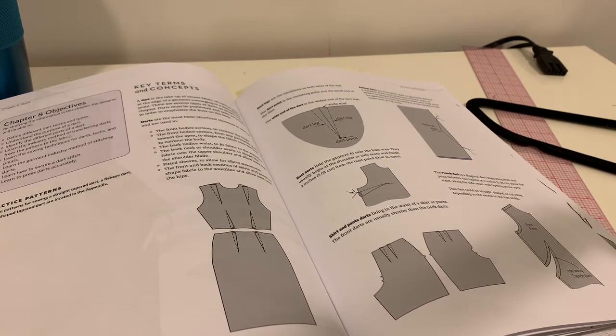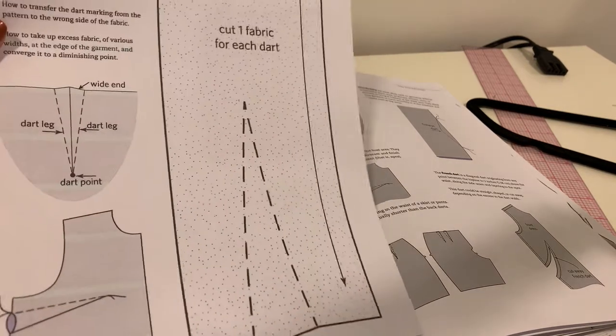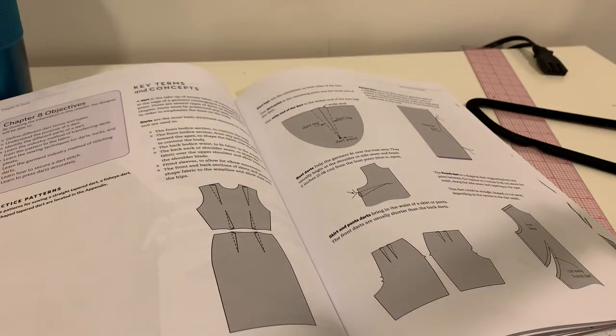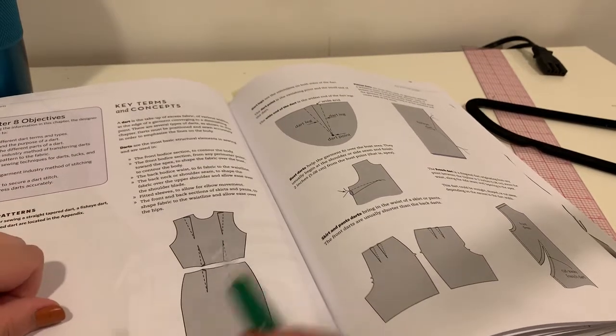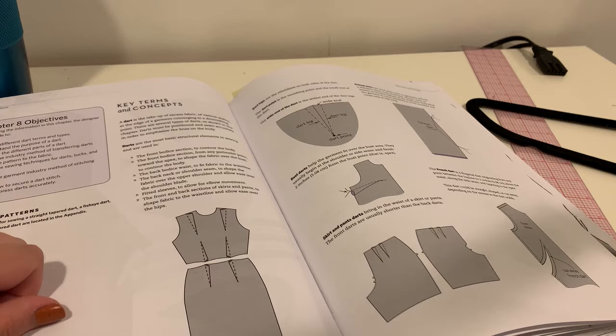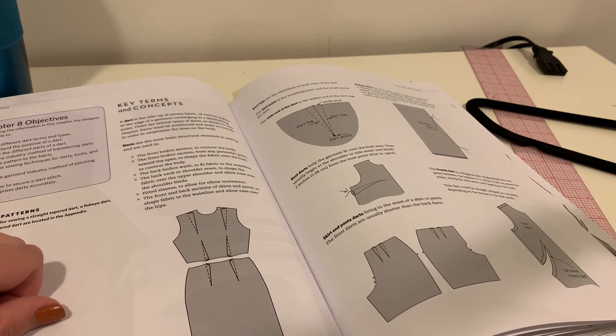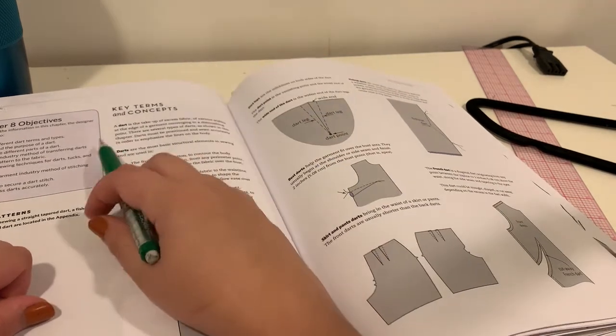In this next video, we're going to be covering the straight tapered dart, your most basic type of dart. So first of all, you guys want to turn to page 130 in your book and read pages 130 and 131 to learn a little bit more about darts.